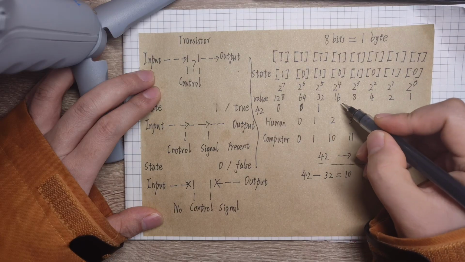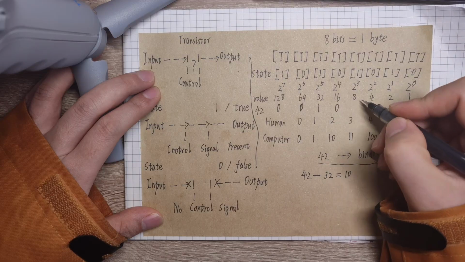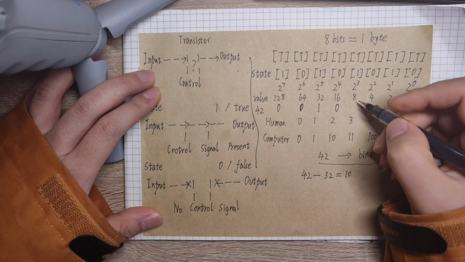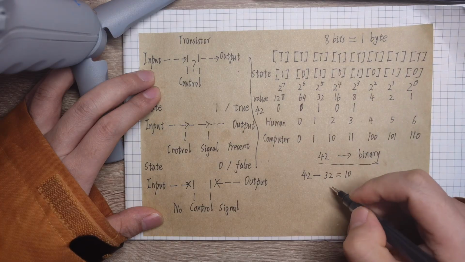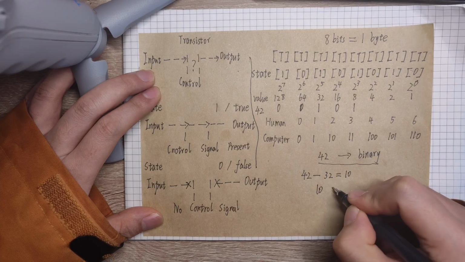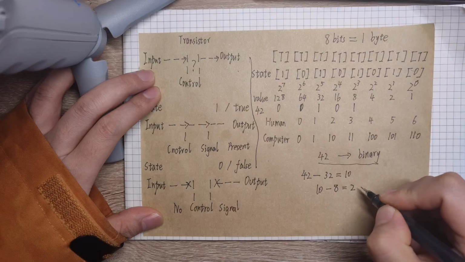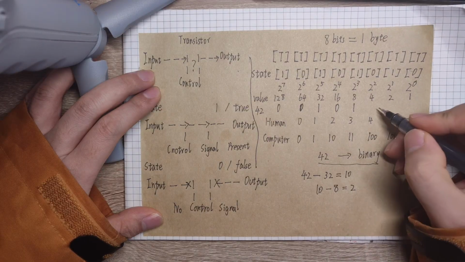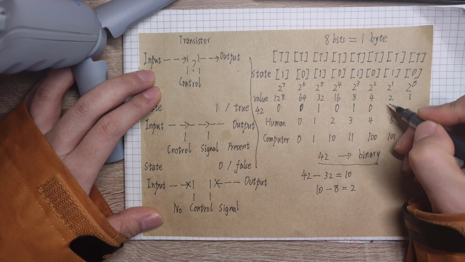10 is less than 16, so this bit is 0. But 10 is greater than 8, so this bit is 1. Then what we have left is 10 minus 8, so it's 2. We got 2 left. 2 is less than 4, so this bit is 0.